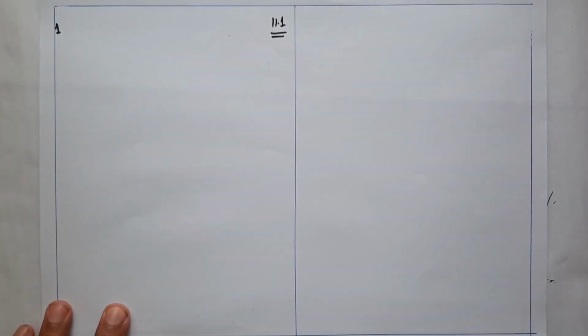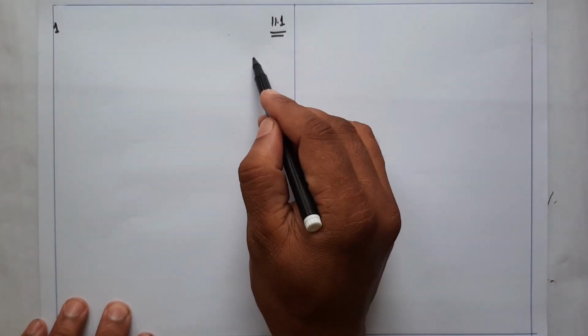11.1 exercise, first question. If a line makes angles 90 degree, 135 degree and 45 degree with the x, y, z axis, then what is the direction cosine?